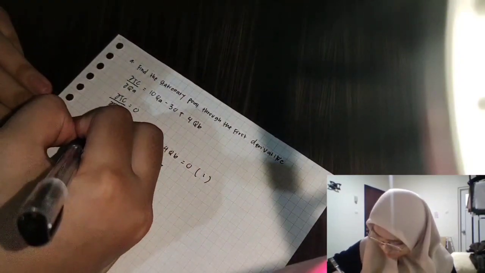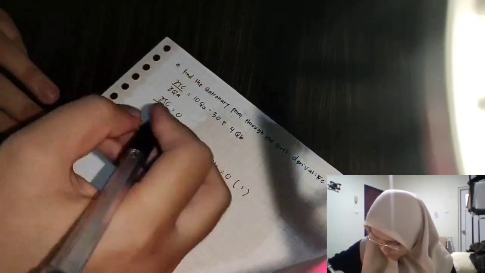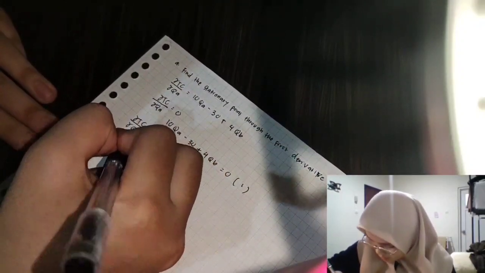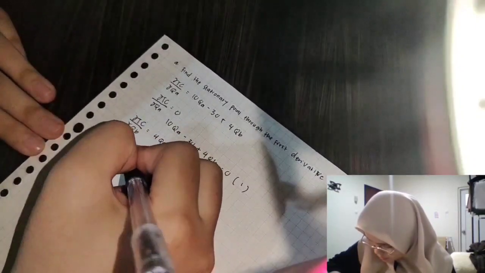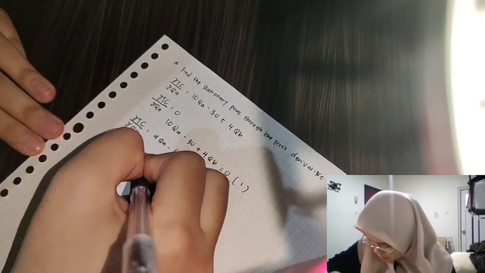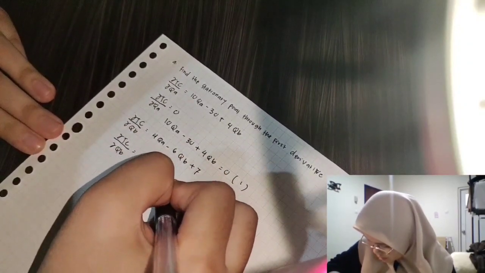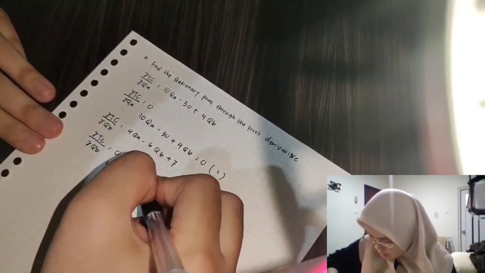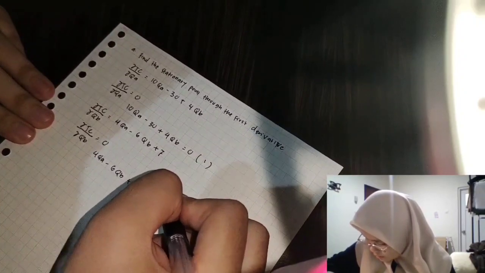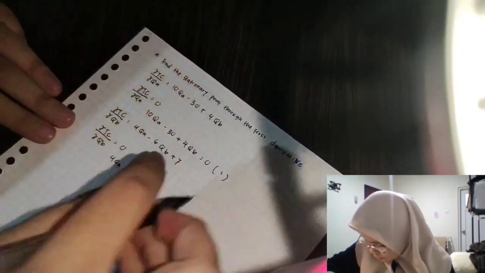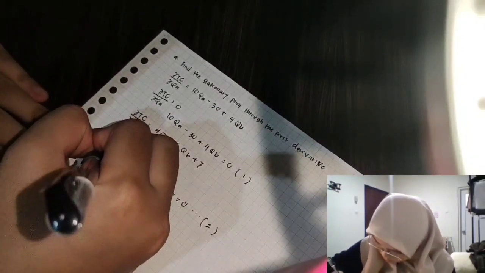And ∂TC/∂Kb equals 0. So 4Ka minus 6Kb plus 7 equals 0. And this is the second point.